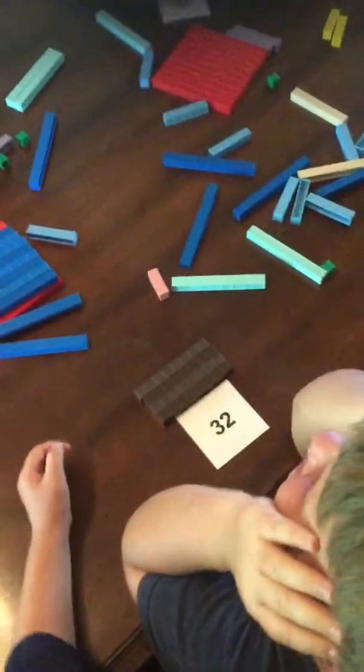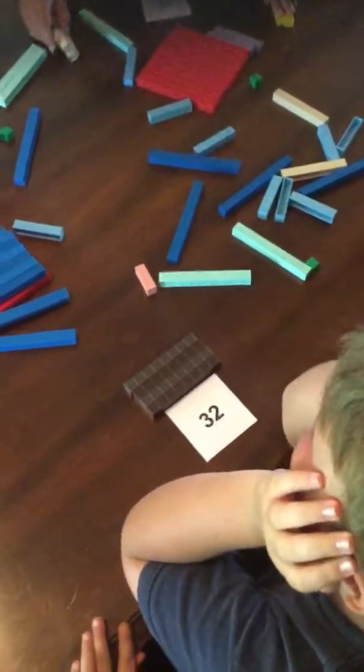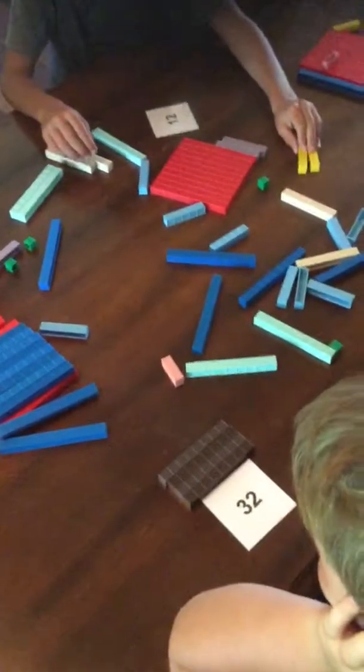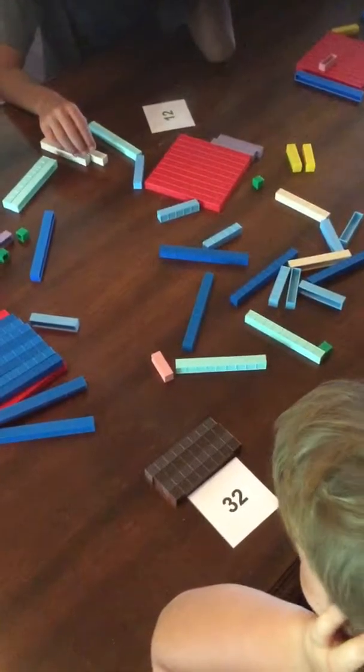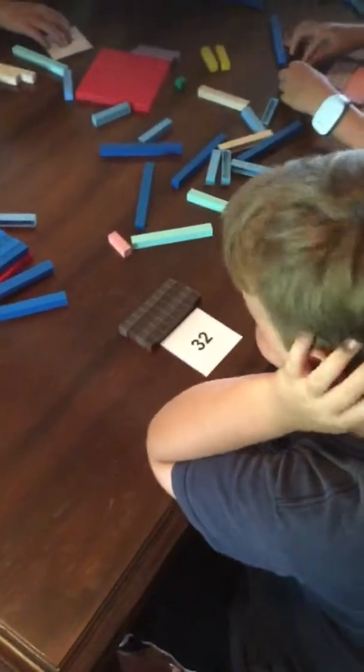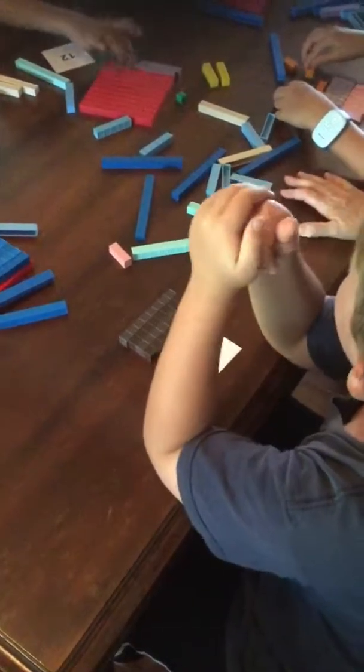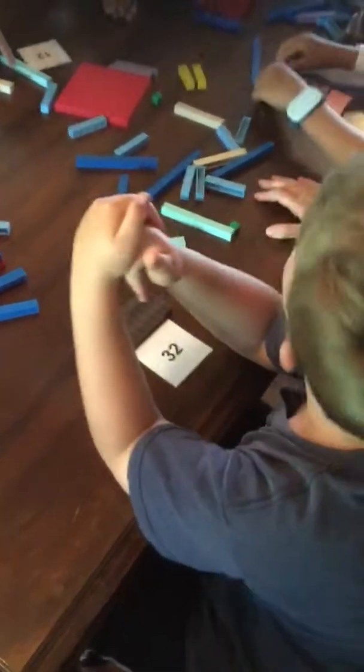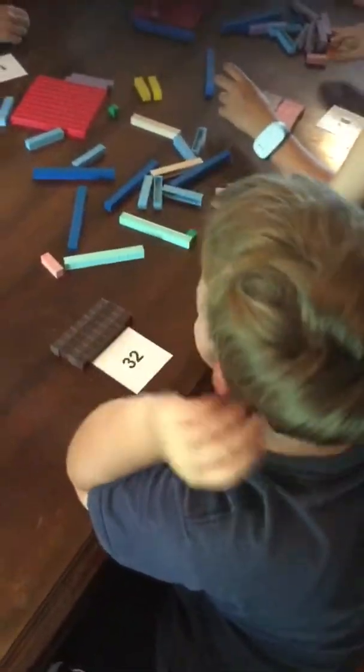He built a rectangle. This is one smart pumpkin here. What is the second thing you did? I counted the sides. What are the sides? 4 and 8. Is that interesting? Okay, so the factors of 32 are 4 and 8.